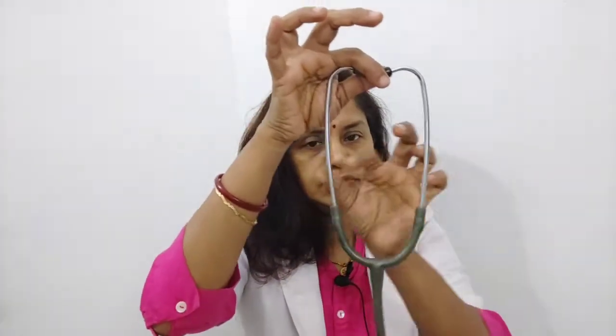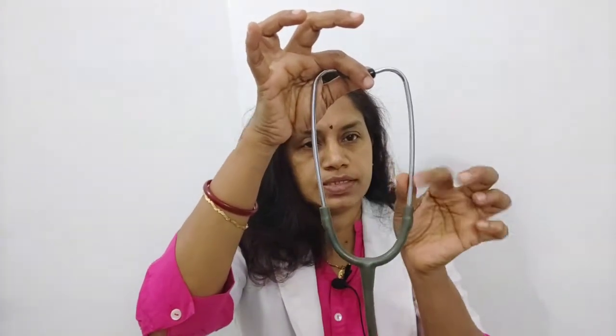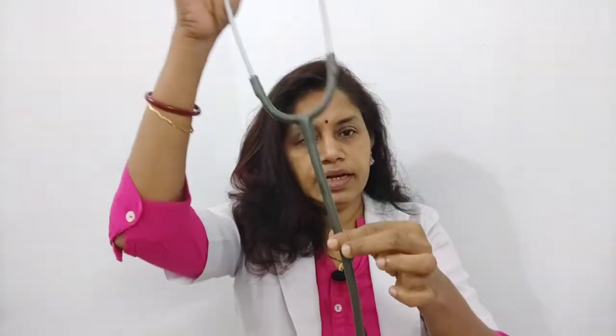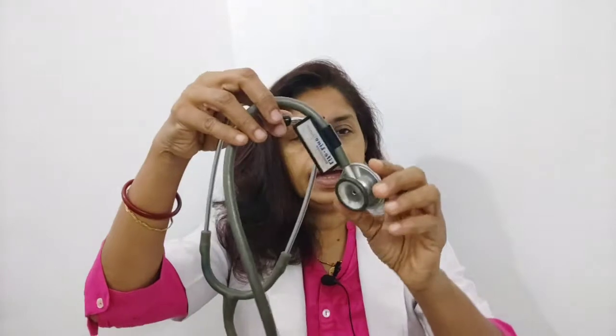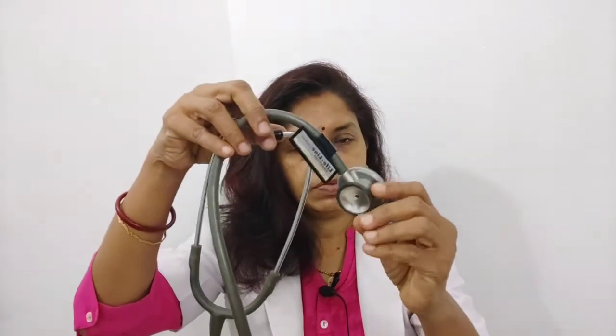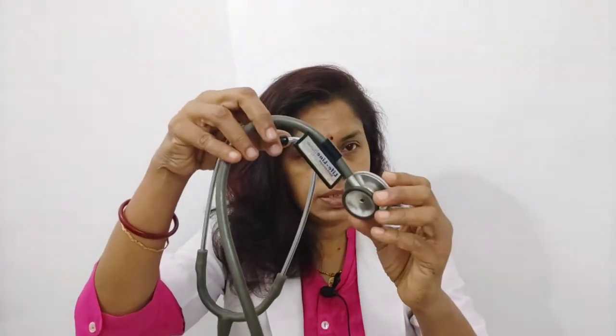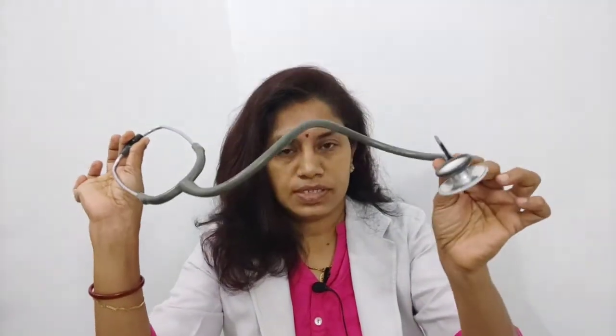Then there are two things called binaurals. Then one long tubing, and at the end portion you can see one chest piece. The name itself implies that it is the piece we keep over the chest region. So these are the 4 parts of the stethoscope.